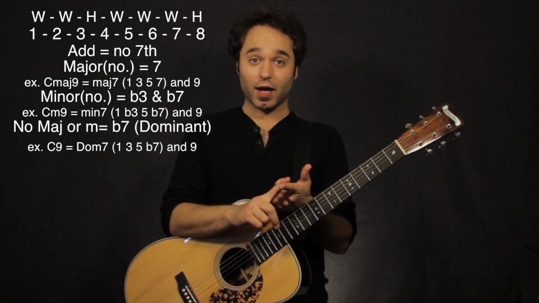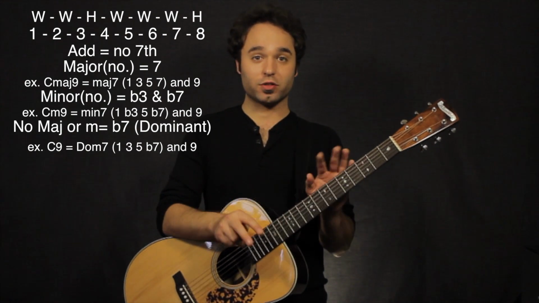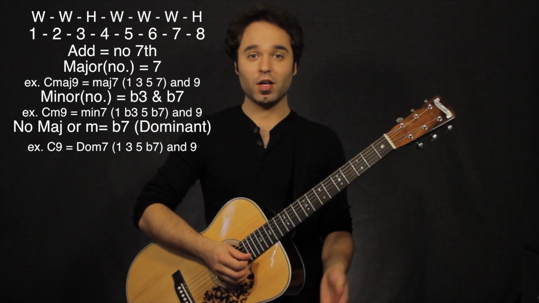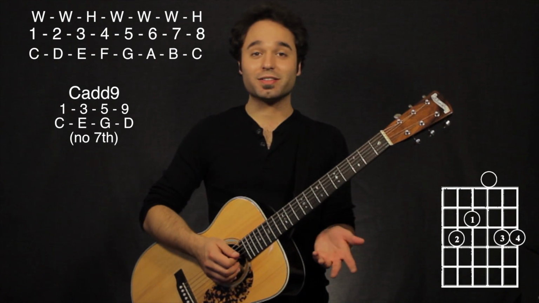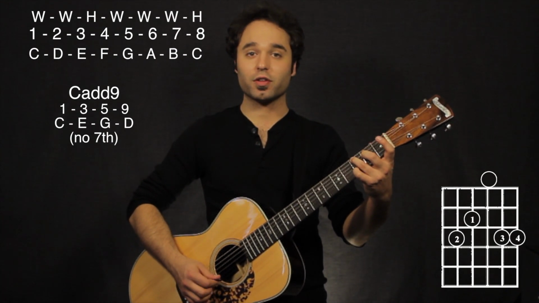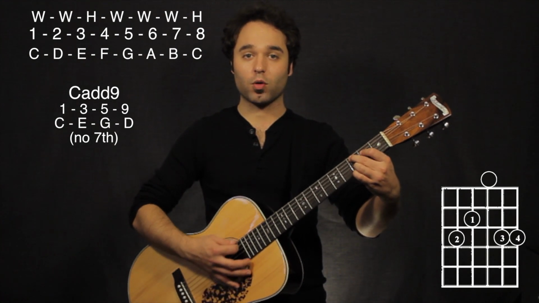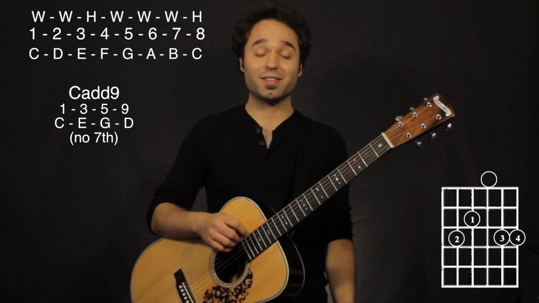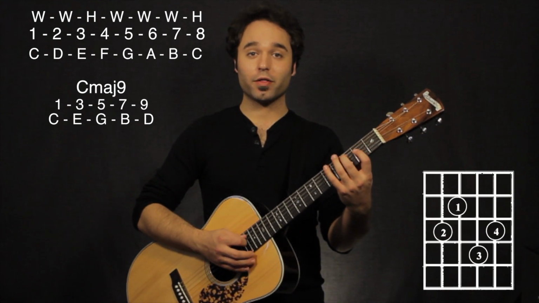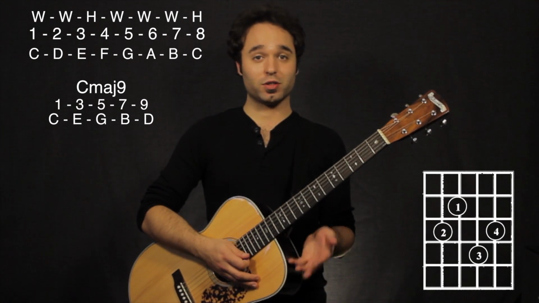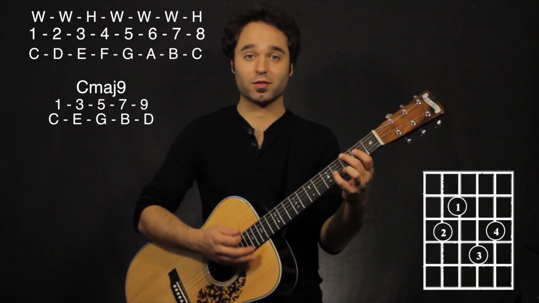If it says add 9, that means there's no 7th, just have the 3 notes and then the 9th. So for example, a C add 9 would be our 1, 3, 5, no 7th, just the 9, which is how we get something like that. Or if we were to see a C major 9, 1, 3, 5, 7, 9, we could take away some notes because getting all 5 notes can be pretty tricky sometimes.